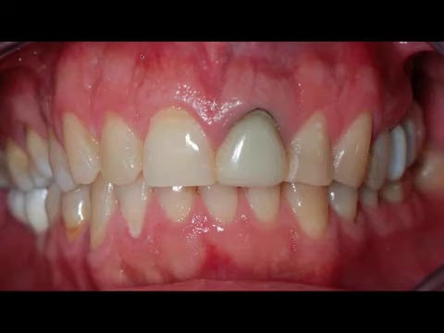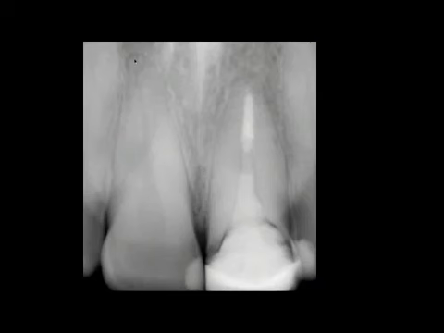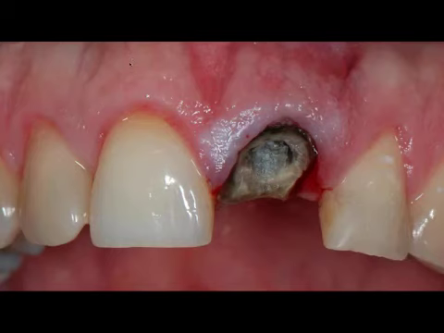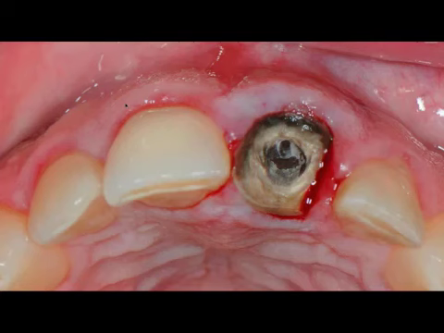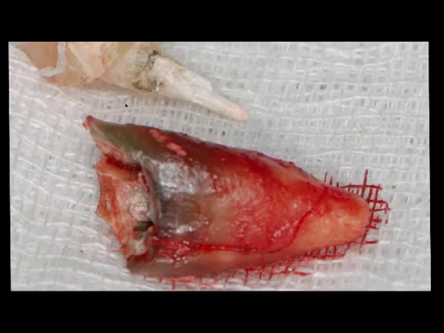So here we have a failed left central incisor. It was a fracture of the tooth, previously endodontically treated. We have a relatively thick biotype. In this case, the atraumatic extraction of the tooth with the vertical fracture evident.